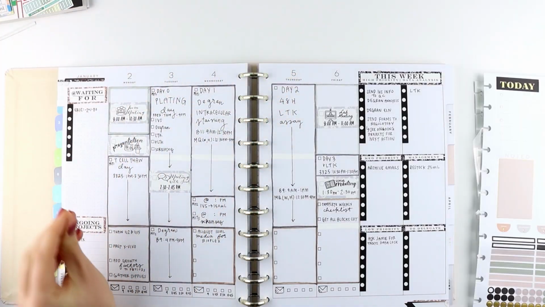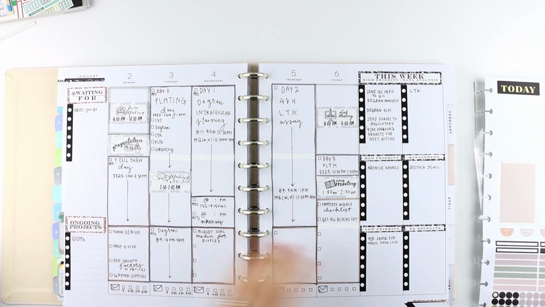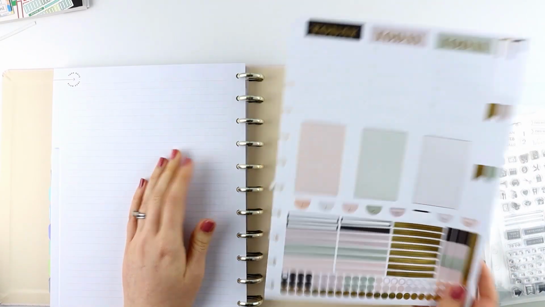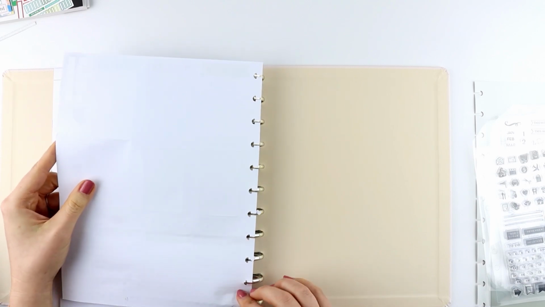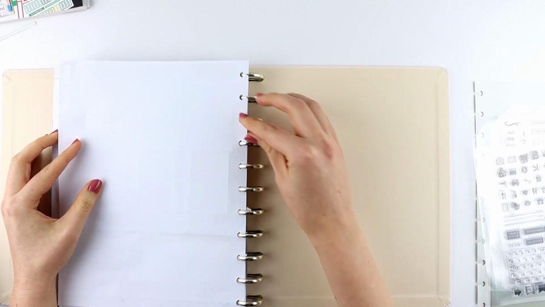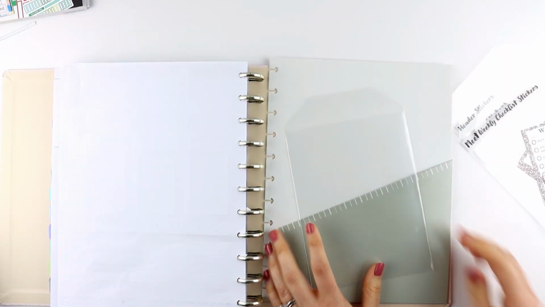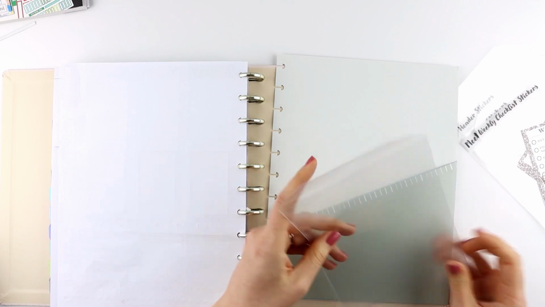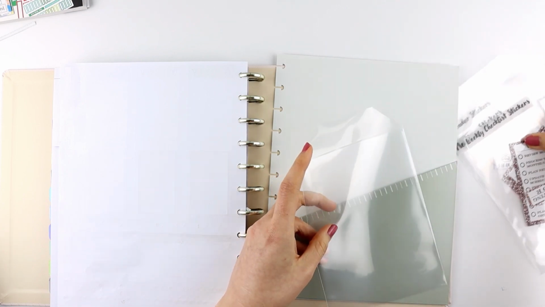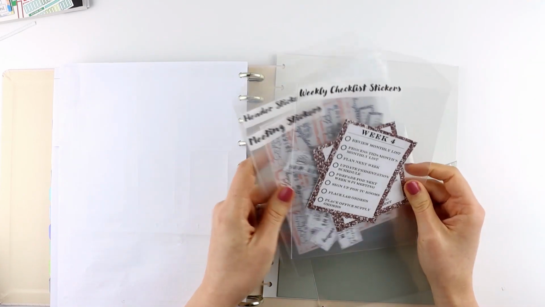The last section of my planner is for stickers. So this planner comes with this sticker sheet, which I've been using to set up my planner today, but it also comes with this folder. So I thought it'd be a good idea to take plastic patches and then use them to hold stickers.